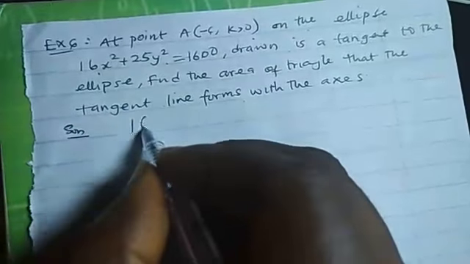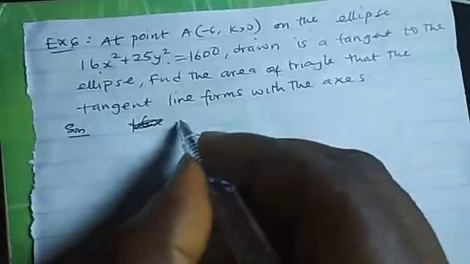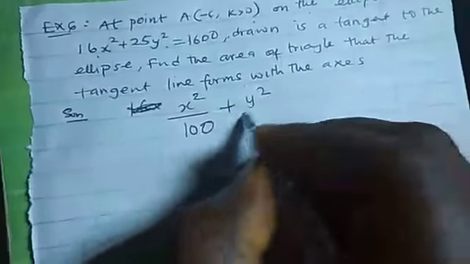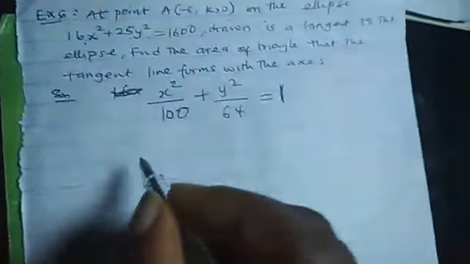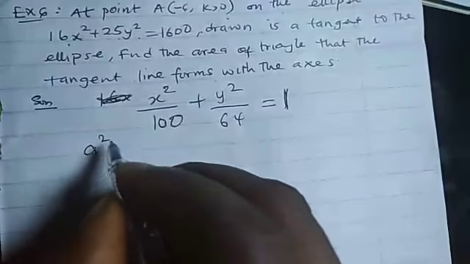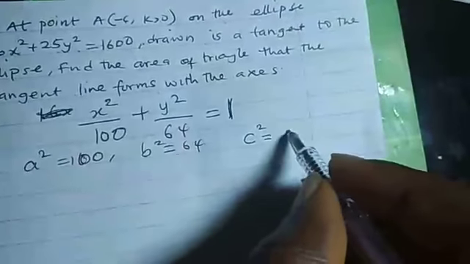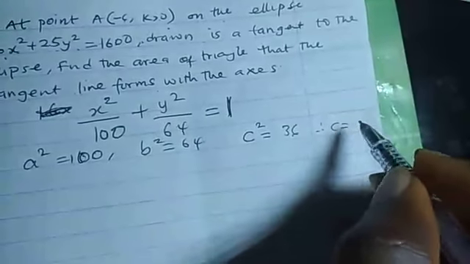This should be x squared over 100, 16 divided by 1600, plus y squared over 64, 25 divided by 1600, is equal to 1. So from that place, I can know my a square to be 100. I can know my b square to be 64. Definitely my c square will be 100 minus 64, which is 36. Therefore, c is 6. So I have known my c.